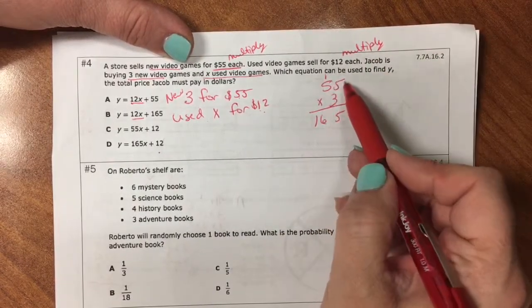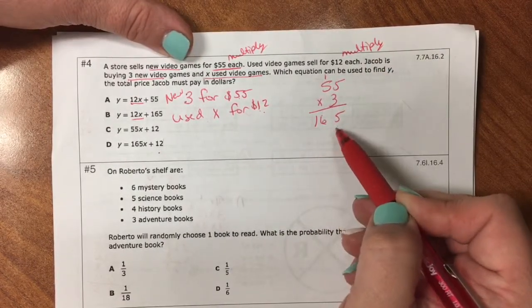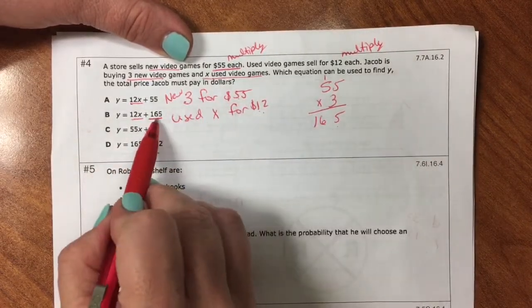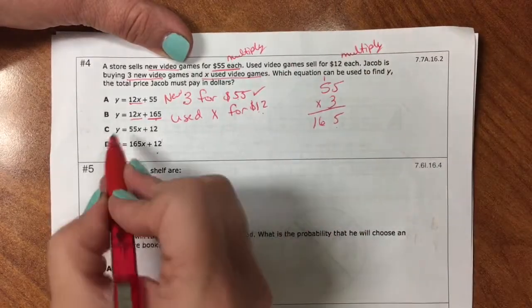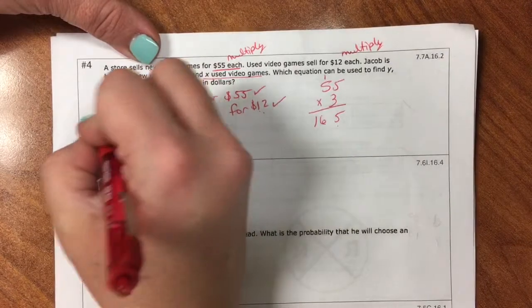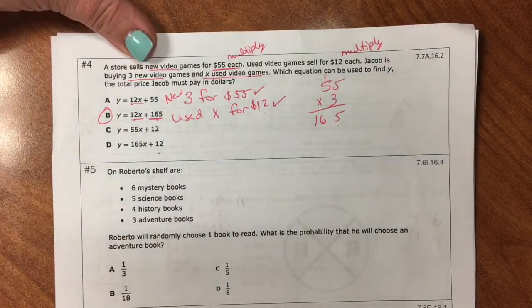Okay, so 3 at 55 each is 165, which is what B says. B says the 165, which takes care of the 3 for 55, and 12X, which takes care of the used ones. So that's going to be answer choice B.